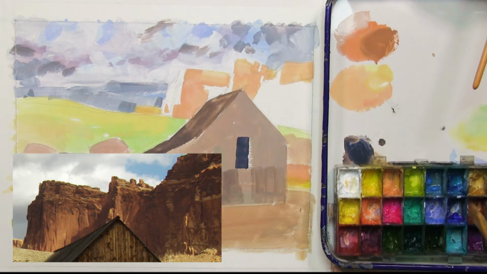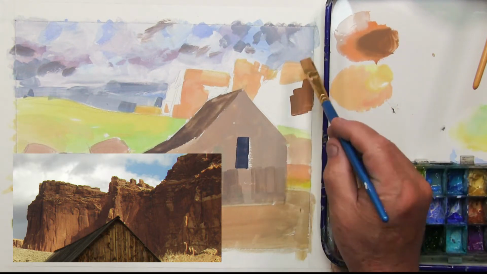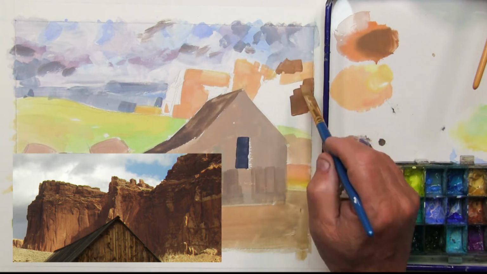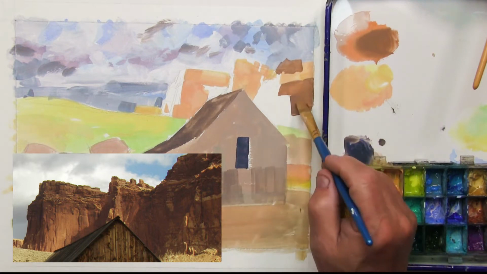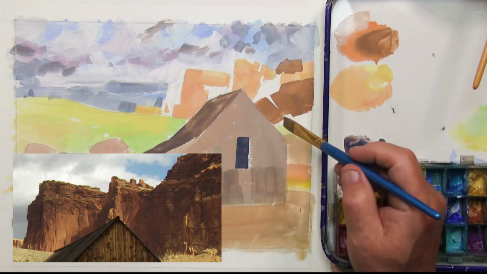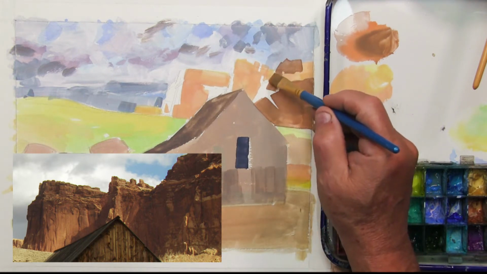Now, having said that, you will notice that I do have a tendency to paint my light and shadowed shapes a little bit more on the high contrast side, knowing that I'm going to go into the cast shadows or the shadowed areas that are going to have a little bit more bounce light, and soften those up with various different colors and value shapes later.